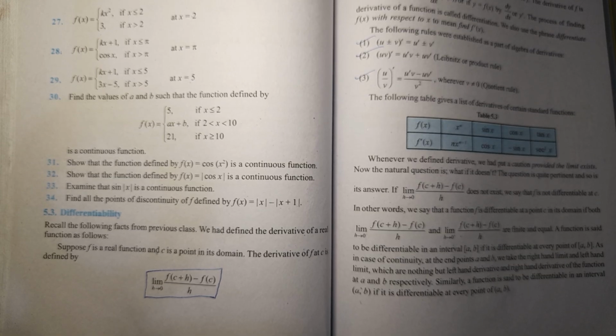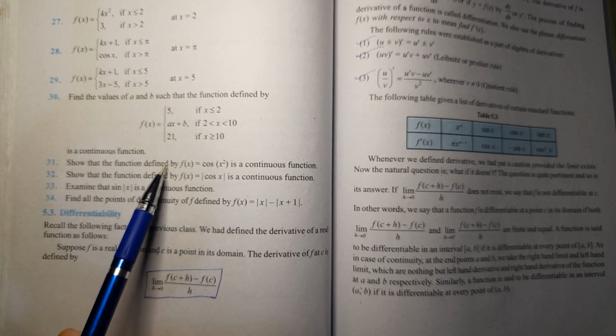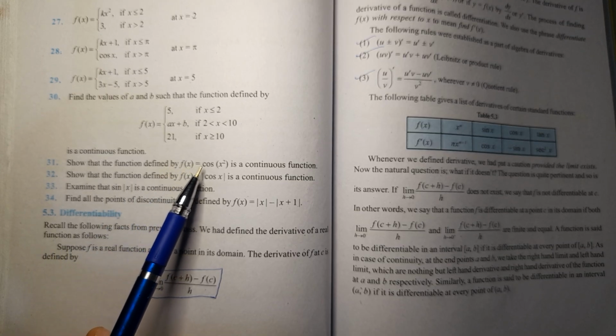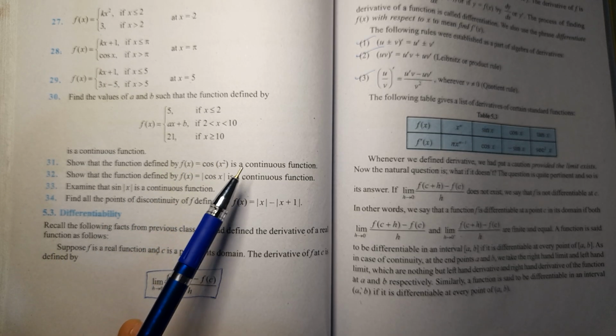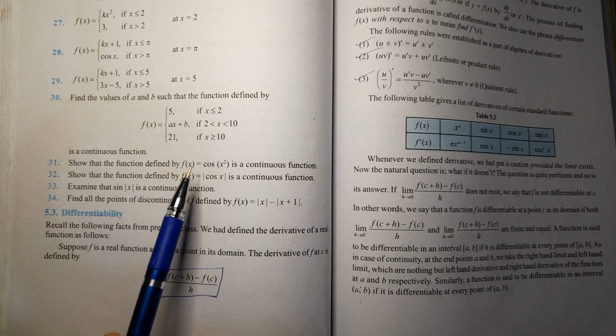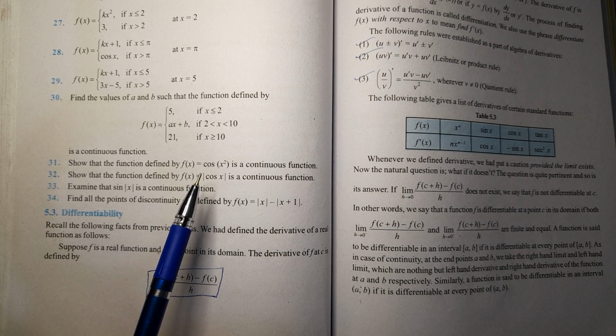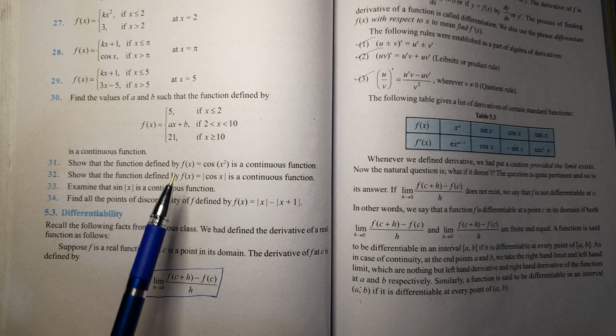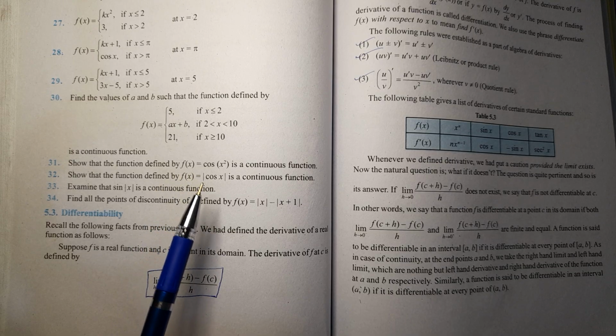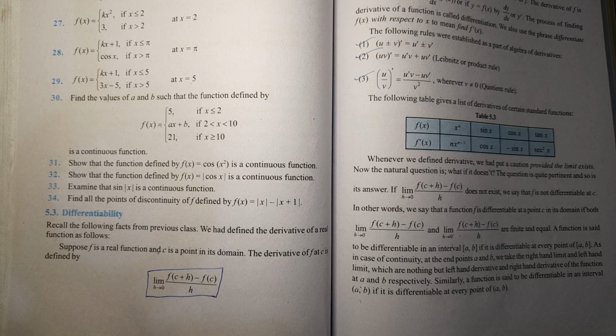Question number 31. Show that the function defined by f of x is equal to cos x square is a continuous function. We have to show that this f of x is a continuous function. This will be solved by the composite function. So we are going to consider two functions.